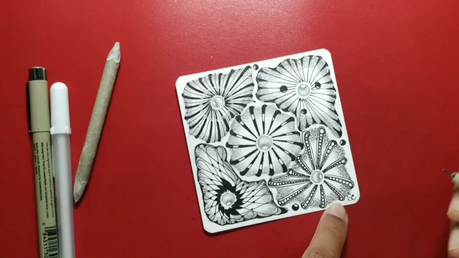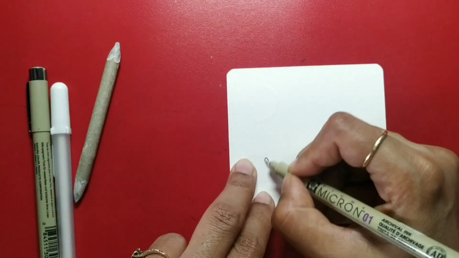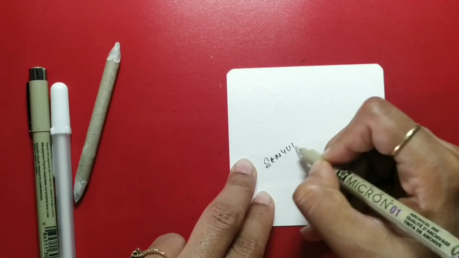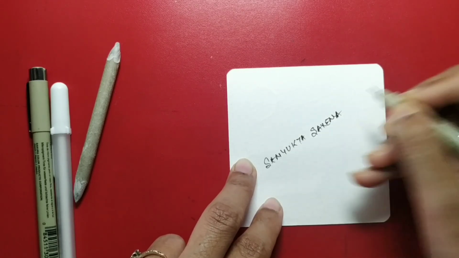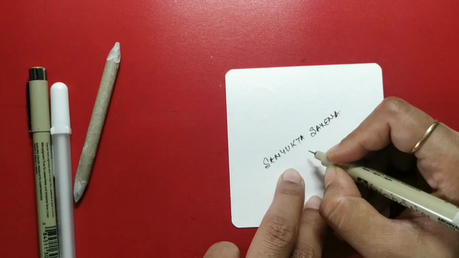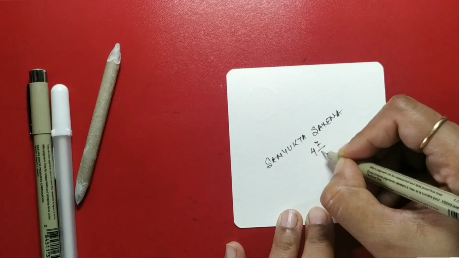So I'm going to close my tile here, put my chop, sign and date my tile. So today is 4th of July.